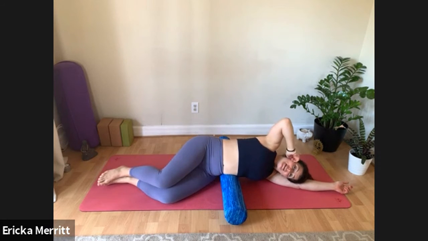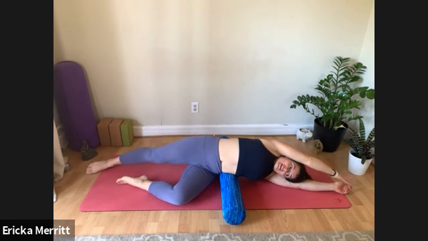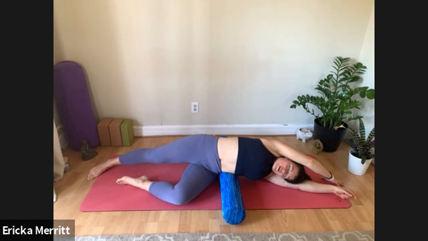And the action is going to actually be on the top side of the body. I'm going to reach my right arm and leg really long. First, I'm going to press my fingertips and press my foot into the floor, trying to create an arc, creating as much length as possible.